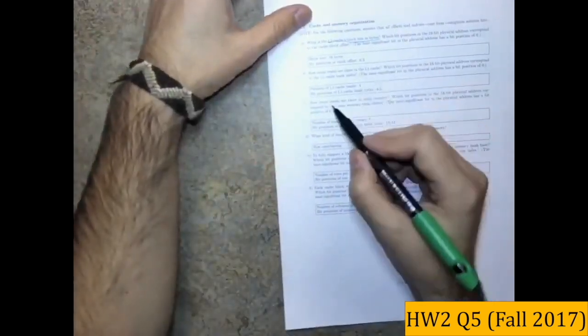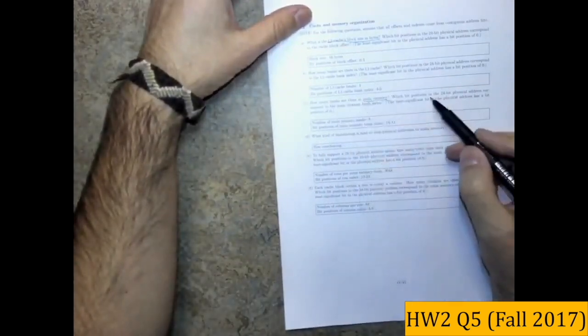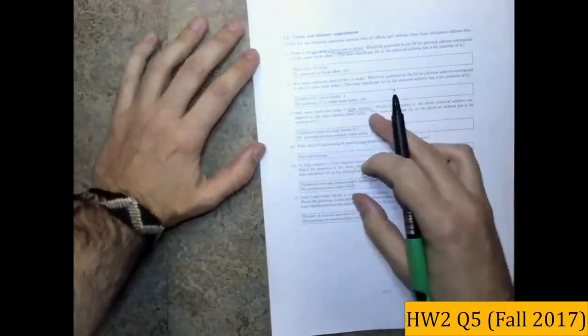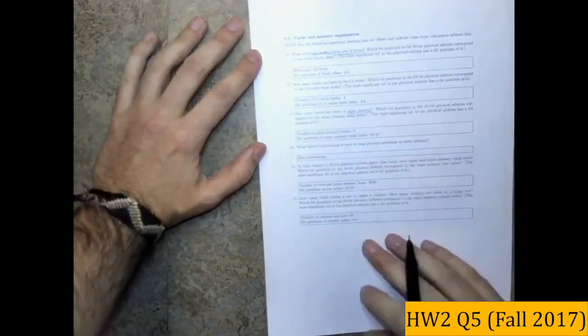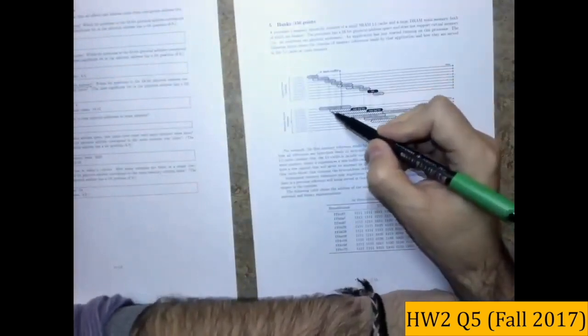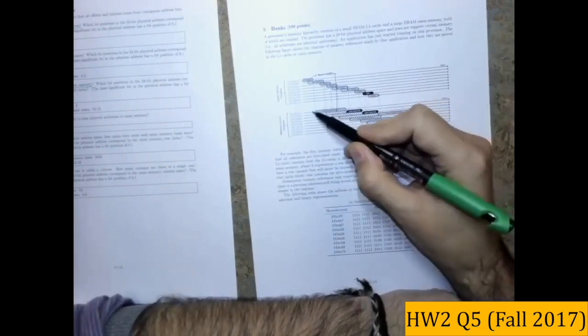So the next question is also about the banks. How many banks are there in main memory this time? Which bit positions in the 24-bit physical addresses correspond to the main memory bank index? So we can do the same thing here. Now we are focusing on the memory, and we can make some observations from this figure.